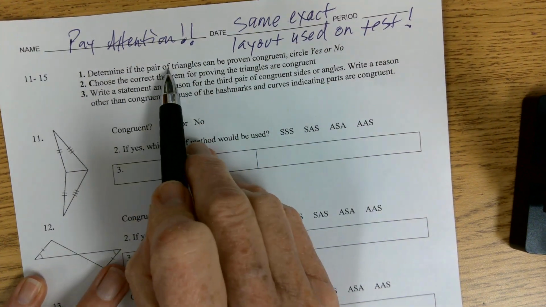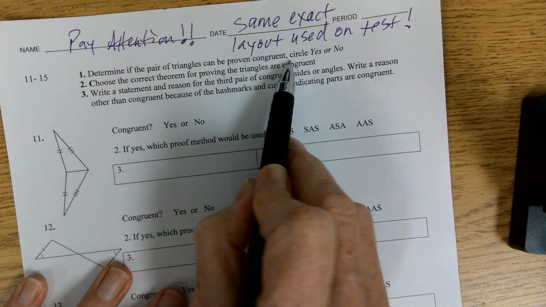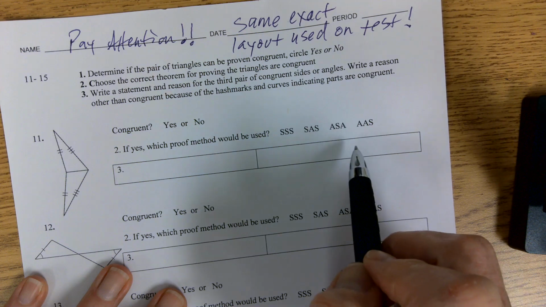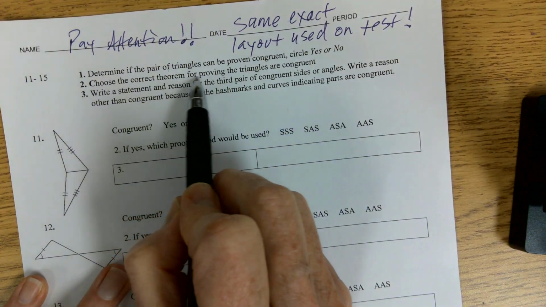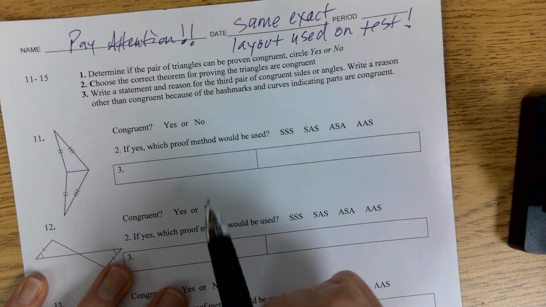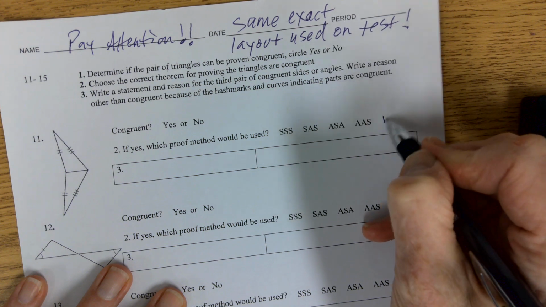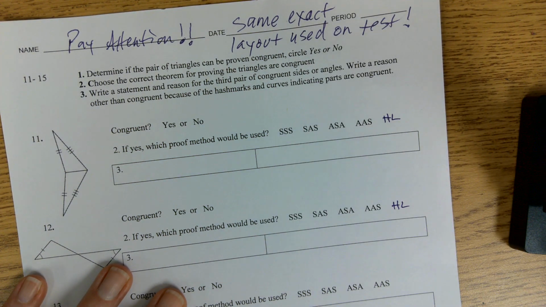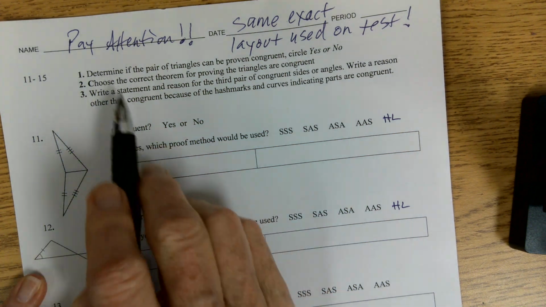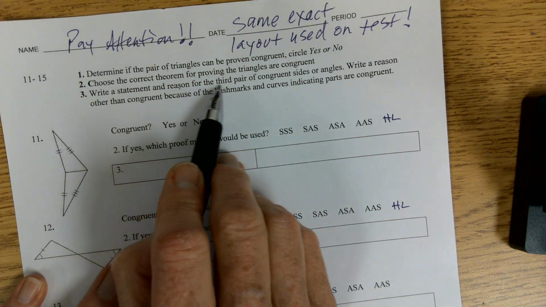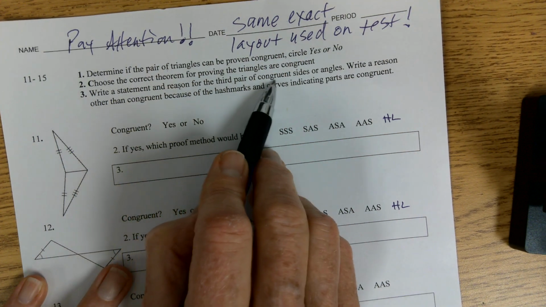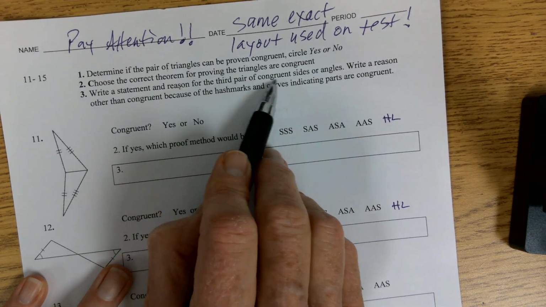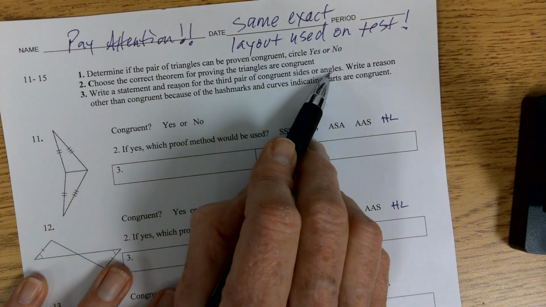So here we go. First, you're going to determine if the pair of triangles can be proven congruent, and you're going to circle yes or no, okay? You're going to choose a correct theorem to say that they're congruent. I have to add HL to these. All these should have HL too, so we'll put that on there. You circle the right one. And then write a statement and the reason for the third pair of congruent sides or angles.